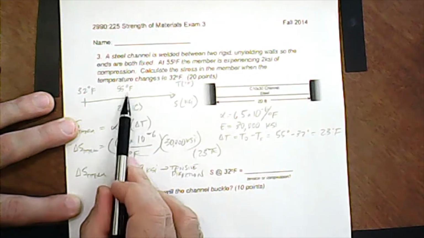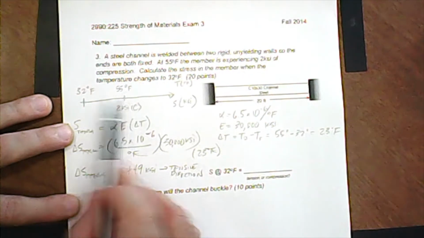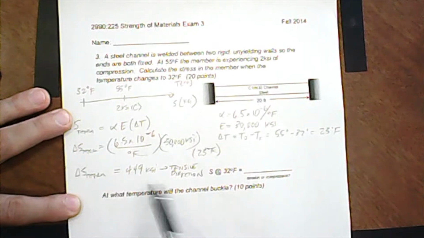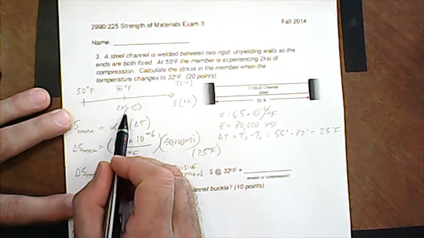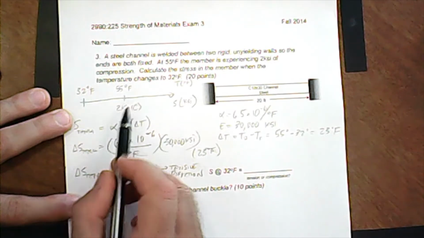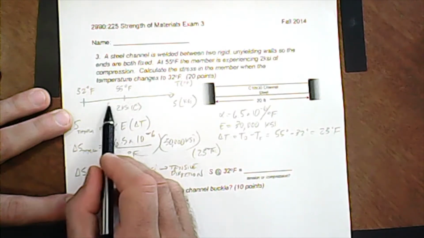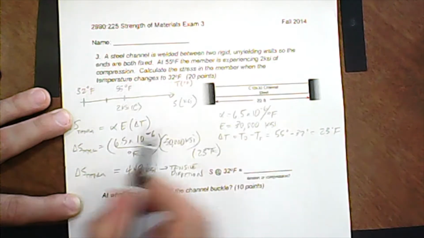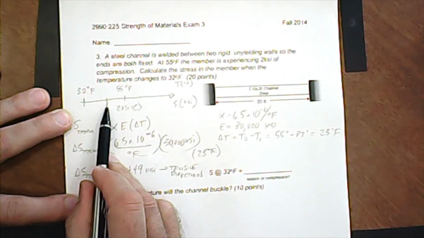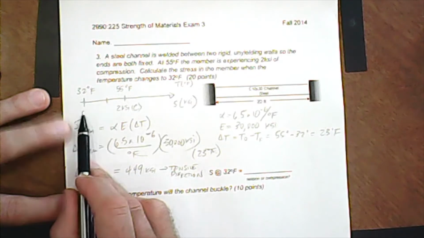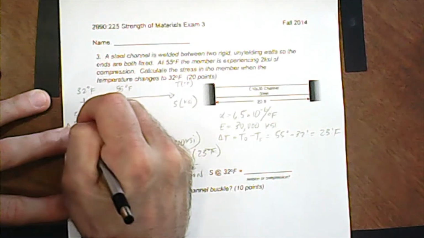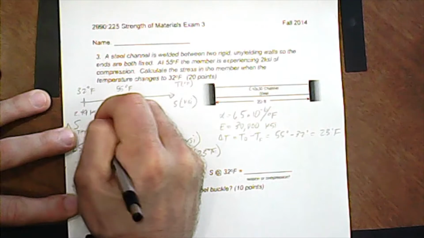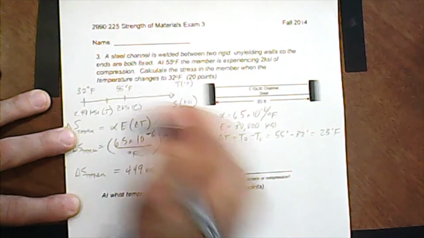So looking up here, we started at 55 degrees Fahrenheit and made it down to 32 degrees Fahrenheit. The change was 4.49 ksi in the tensile direction. We started off with 2 ksi compression, so we're going to move out of that 2 ksi compression, pass through 0 stress because we're moving in the tensile direction, and end up with 2.49 ksi tension. How do we do that?